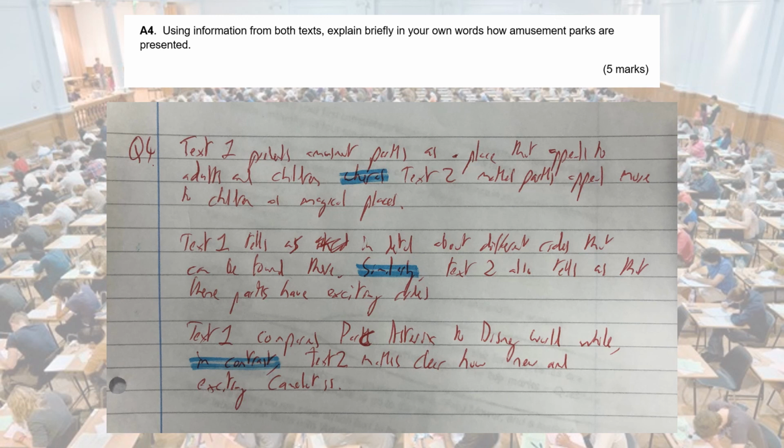Lastly, text 1 compares Park Asterix to Disney World, while, in contrast, text 2 makes clear how new and exciting Camelot is. Once again, editing down that part of the text to a sentence and using the connective in contrast to compare the two. For this question then, I've highlighted my connectives to make sure I'm comparing the two texts, and then I've made sure I've made enough comparisons to get the full 5 marks awarded. Notice I've not used any quotes for this question because the exam board clearly stated it needs to be in my own words.